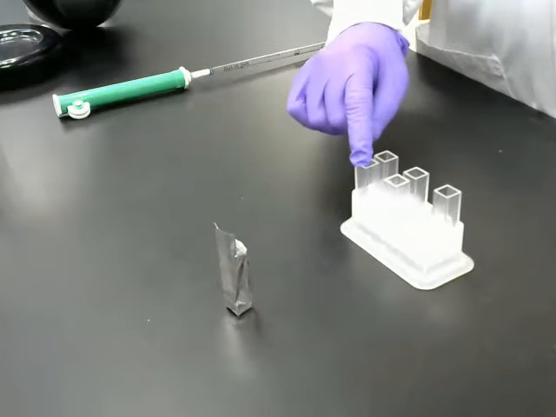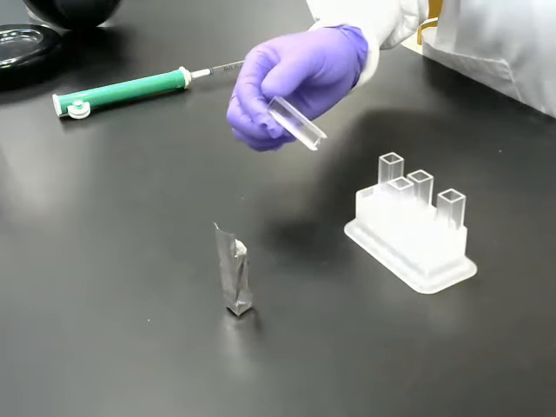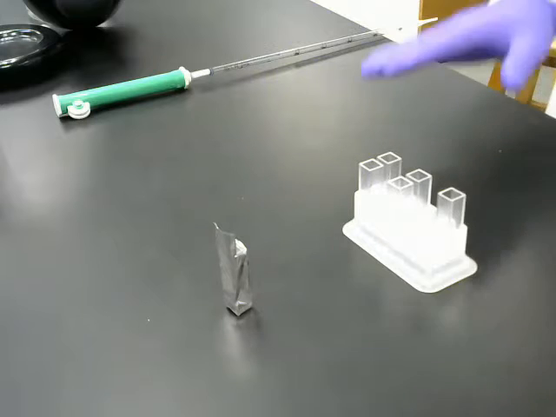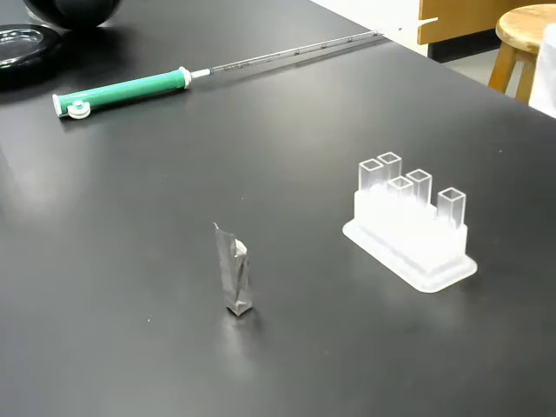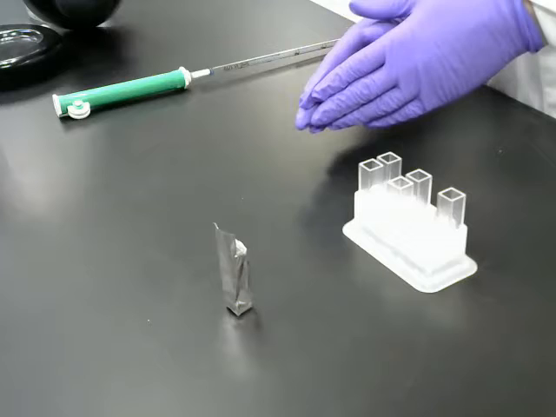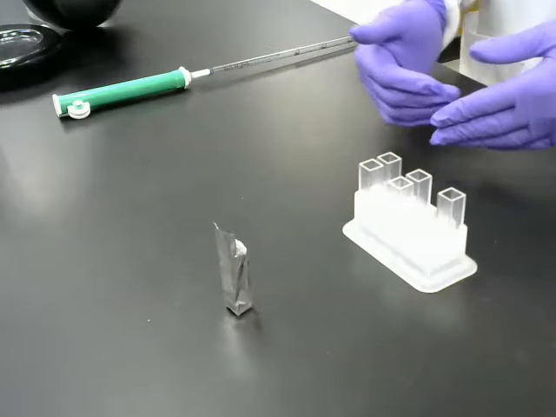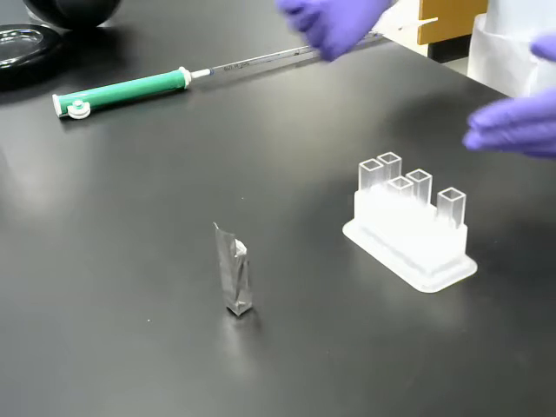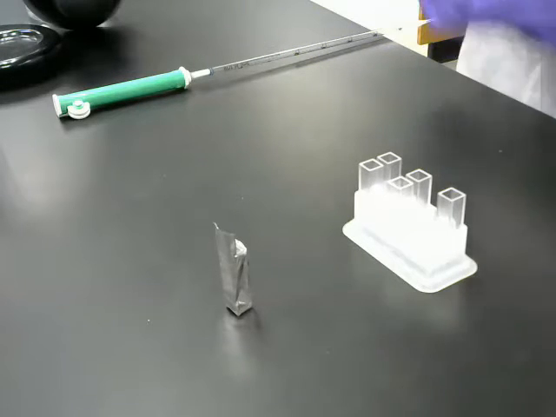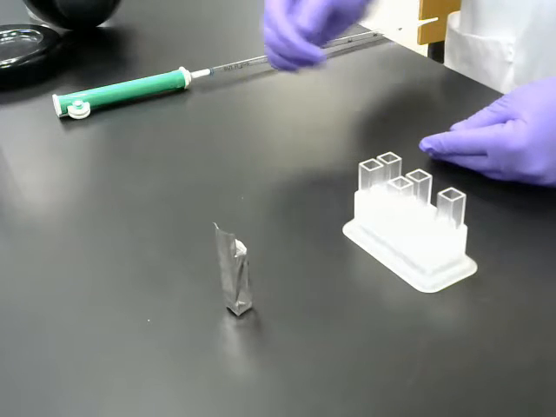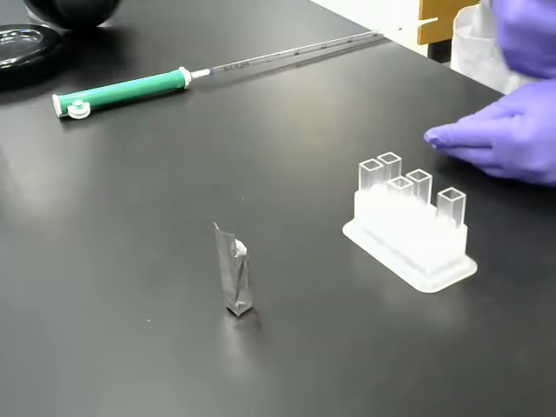I have one for our blank that we're going to use to zero out the spectrophotometer, and that's going to contain everything that goes in the experimental cuvettes except for the DPIP. So when we put that blank into the spectrophotometer and we measure how much light is absorbed at 652 nanometers by everything but the DPIP, when we put our experimental cuvettes into the spectrophotometer, it will only be measuring the absorbance of the DPIP.